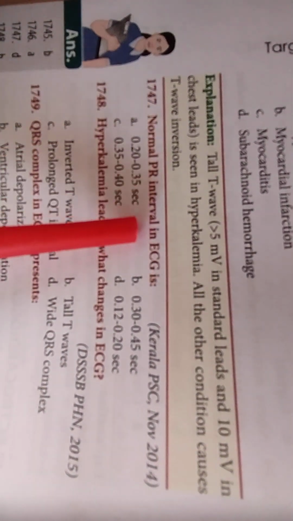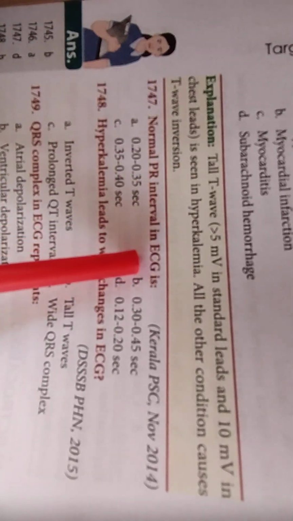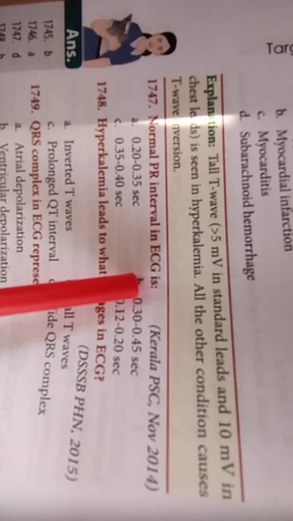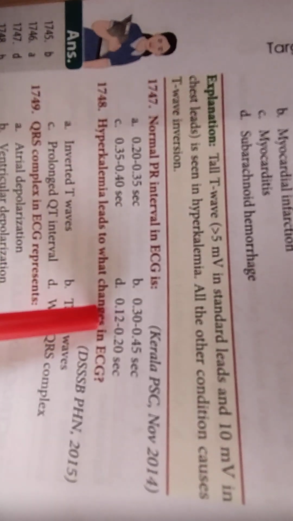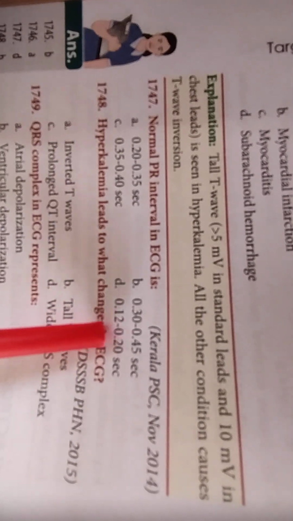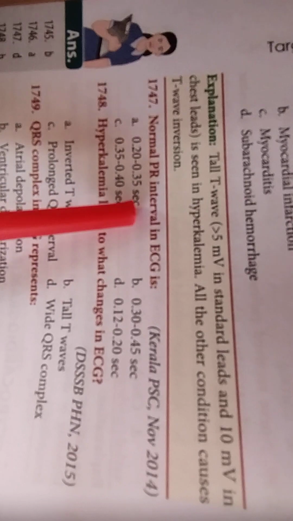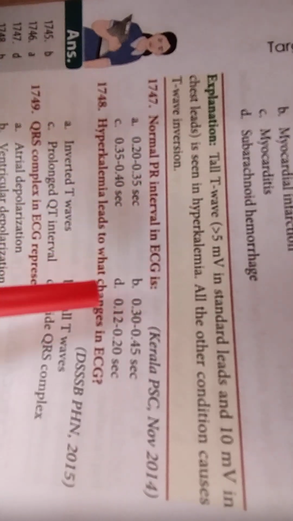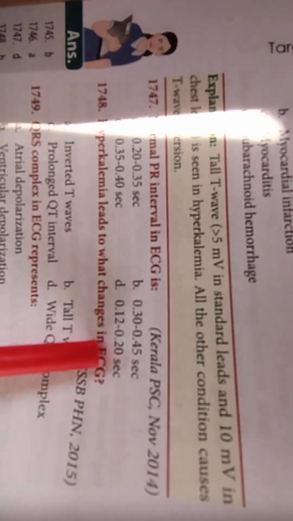Normal PR interval in ECG is. The answer is 0.12 to 0.20 second. Normal PR interval in ECG is 0.12 to 0.20 second.